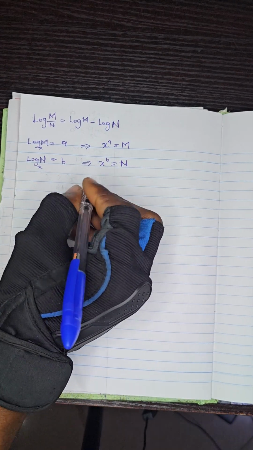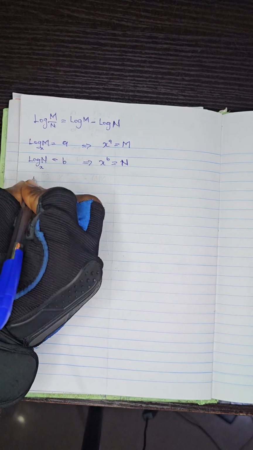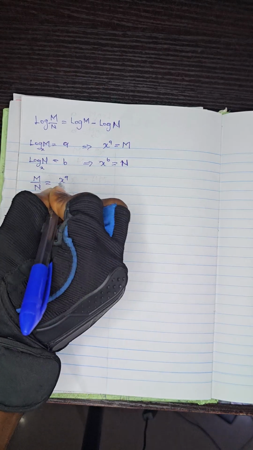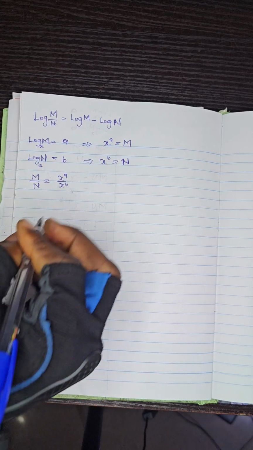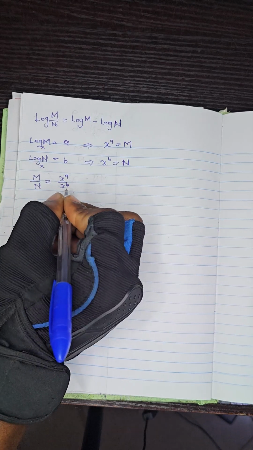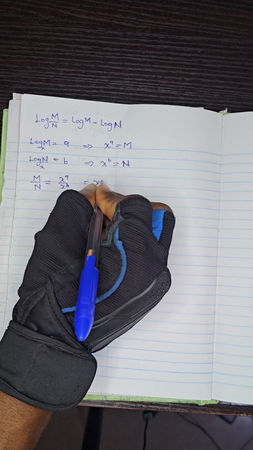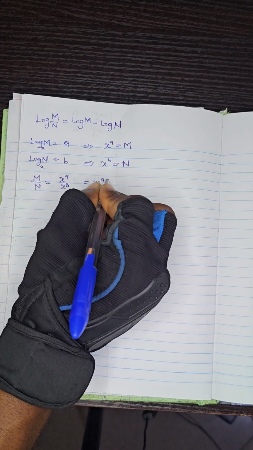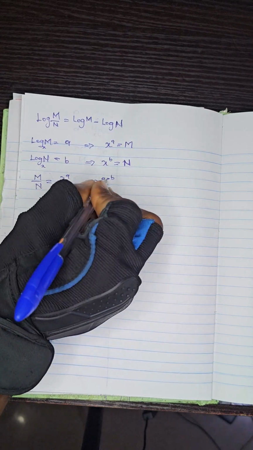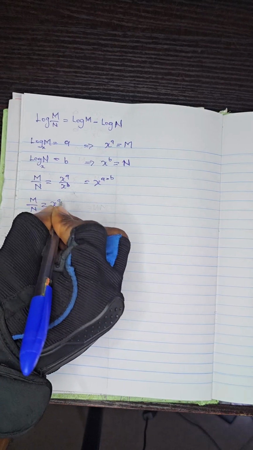So I can now say, okay, let's do m over n. That's equal to x raised to power a over x raised to power b. And according to the law of indices, when two indices divide each other and they are of the same base, it is equal to x raised to power a minus b. The one on top minus the one below. a will be here, while b will be there. So m over n is now x to the power a minus b.